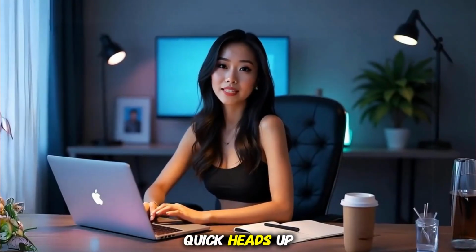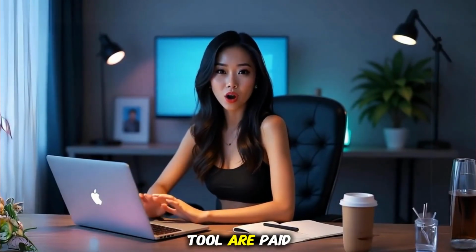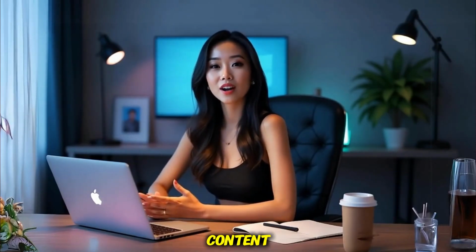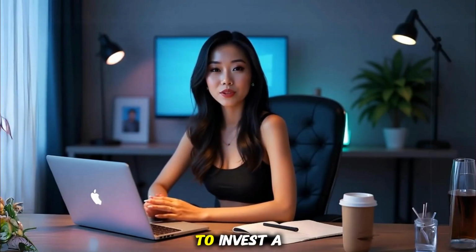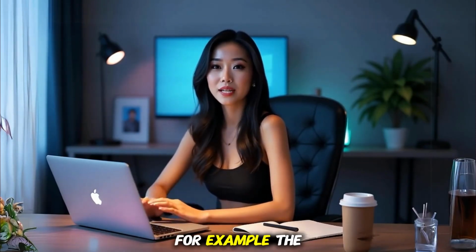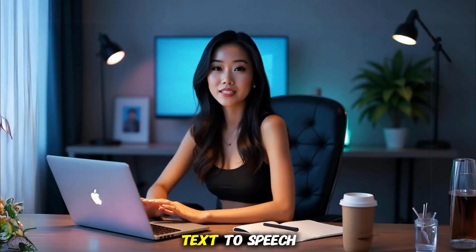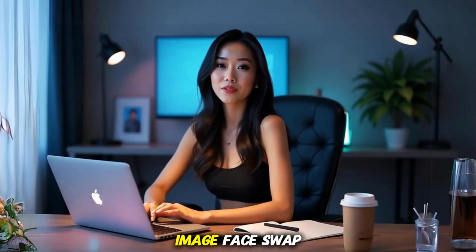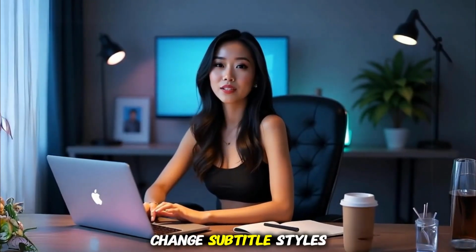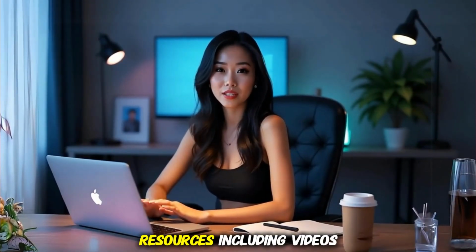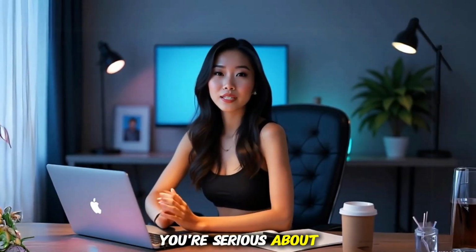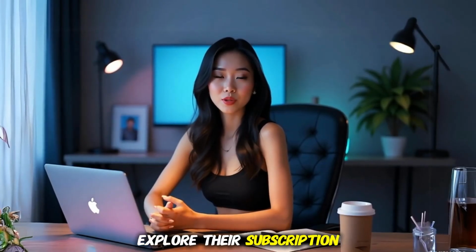Now, just a quick heads up, some of the features in this tool are paid. But let me be honest with you, when it comes to creating quality content, sometimes you have to invest a little. That said, there's still a lot available for free that can really help you out. For example, the AI image generator, text-to-speech, speech-to-text, image face swap, basic editing tools like cutting, background change, subtitle styles, and even stock resources, including videos, images, and GIFs. So yes, if you're serious about your content, you can always explore their subscription plan too.